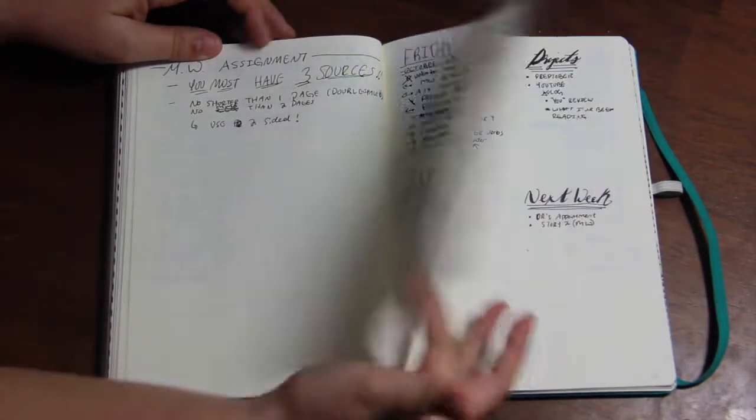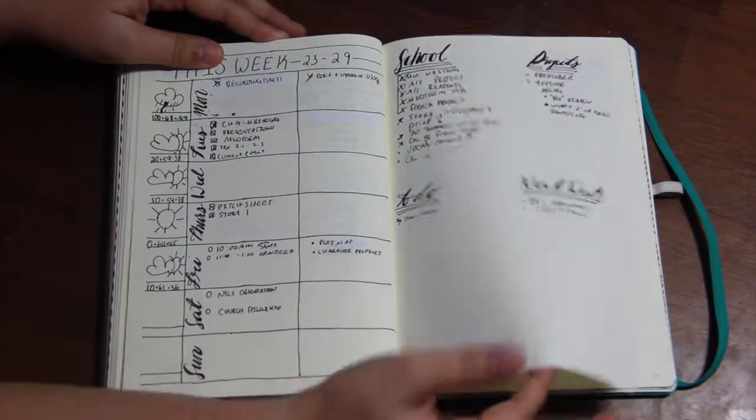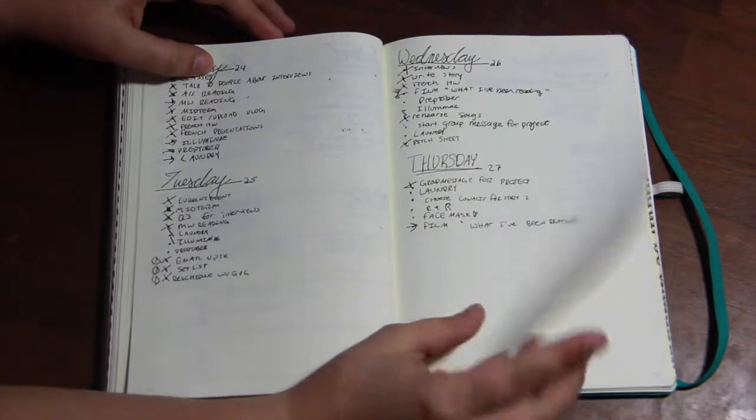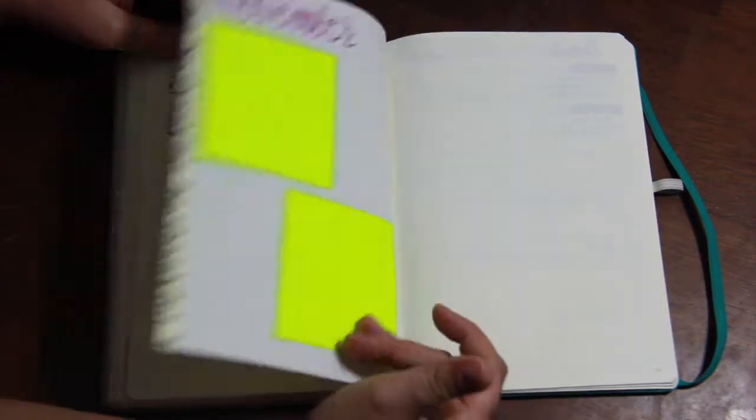And then we have more dailies, another week. It's the exact same as the previous week. We have more dailies, poor sad blank page that didn't get covered.